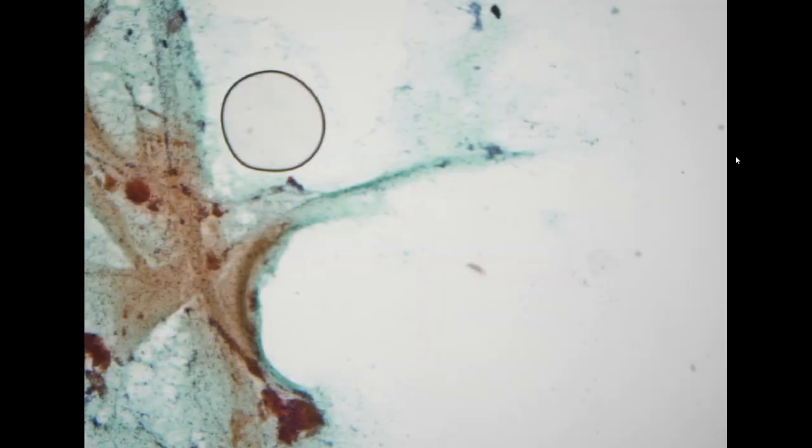Because of this high cellularity, we decided to do a cell block preparation just for further ancillary testing. So let's take a look at the direct smear first.